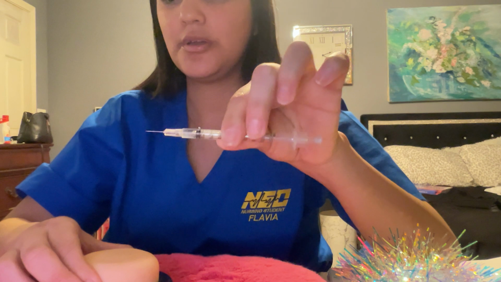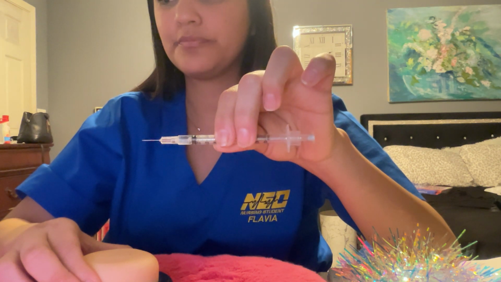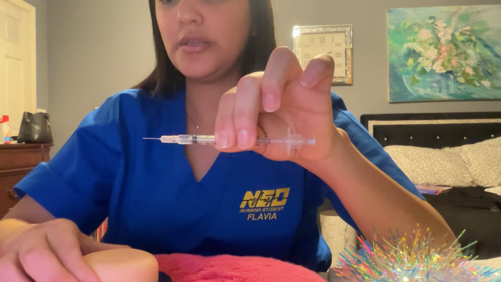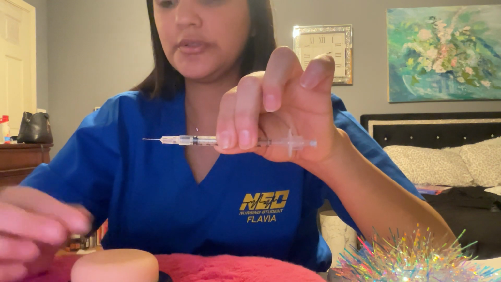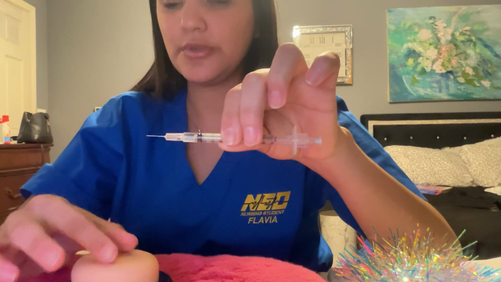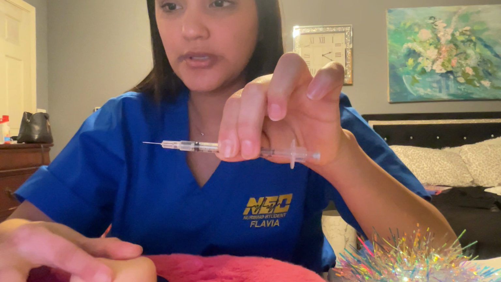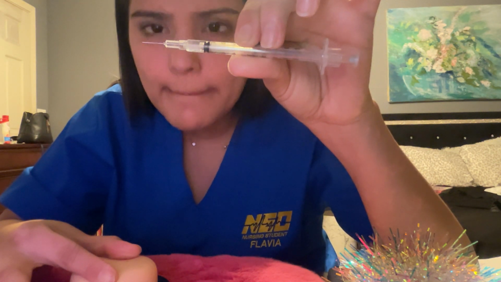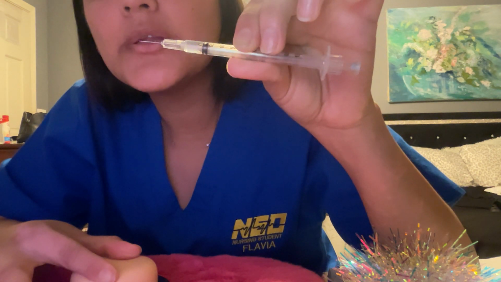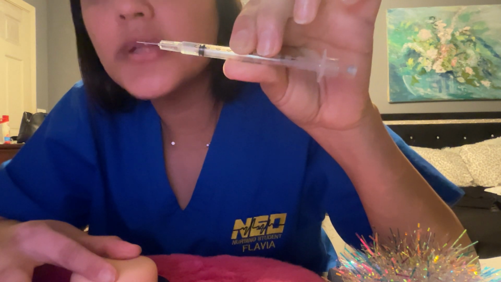So just like that, and the needle is facing up. You spread the skin with your fingers like this, and you want to make sure the needle is facing upward, just like that.